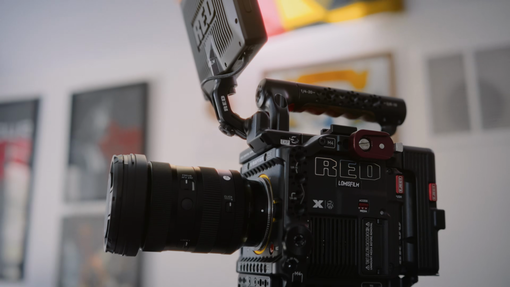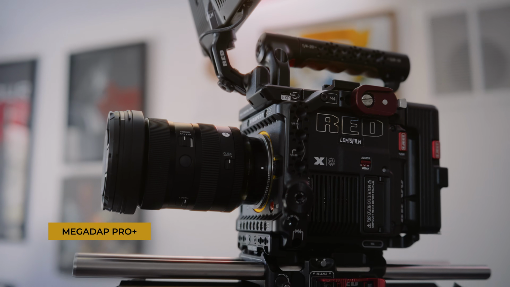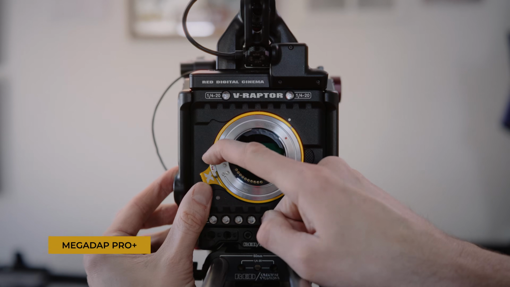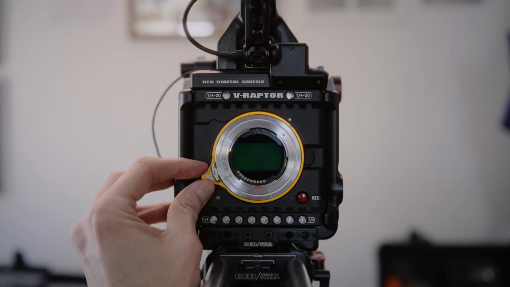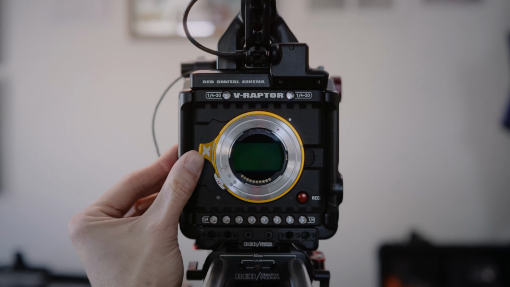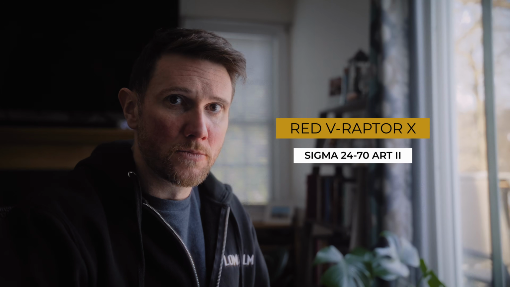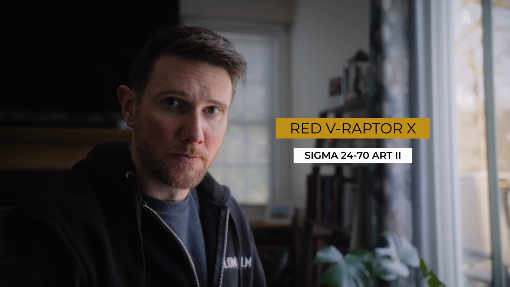And using E-Mount lenses on the V-Raptor works surprisingly well. The Megadap Pro Adapter does work. It can be a little tricky mounting it to the mount with the locking ring or whatever you call it. You just gotta finagle it a little bit, but it does work. The autofocus works surprisingly well on the V-Raptor, even with E-Mount lenses and an adapter. Maybe not as good as the ZR, but better than I thought.